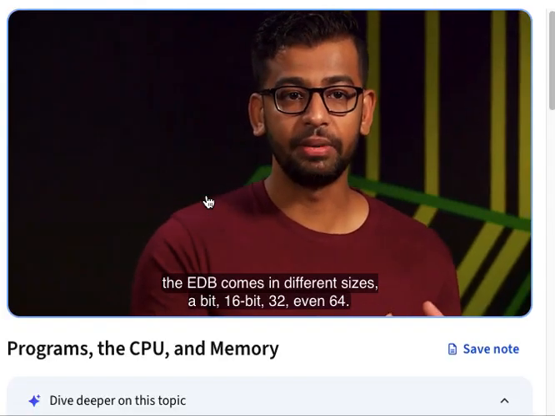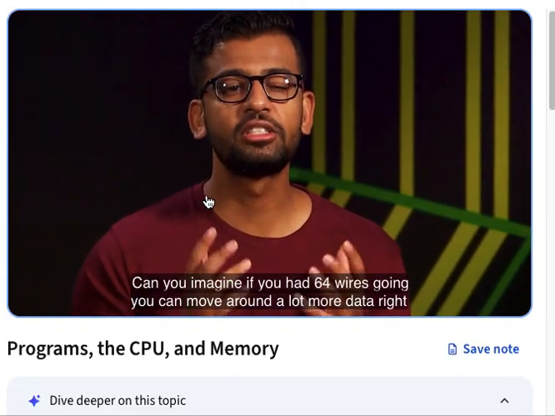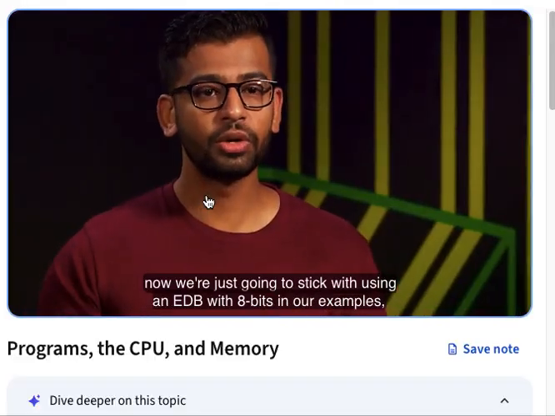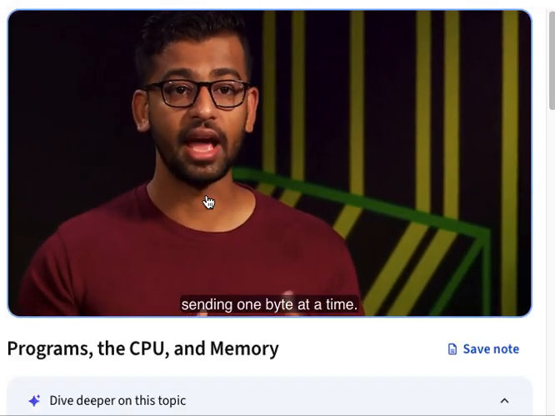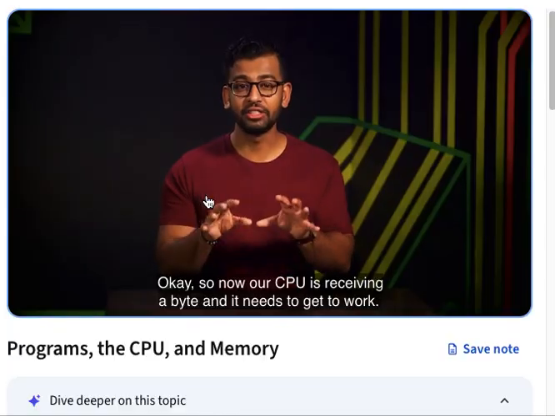The EDB comes in different sizes: 8-bit, 16-bit, 32, even 64. Can you imagine if you had 64 wires going? You can move around a lot more data. Right now, we're just going to stick with using an EDB with 8 bits in our examples, sending 1 byte at a time. Okay, so now our CPU is receiving a byte and it needs to get to work.